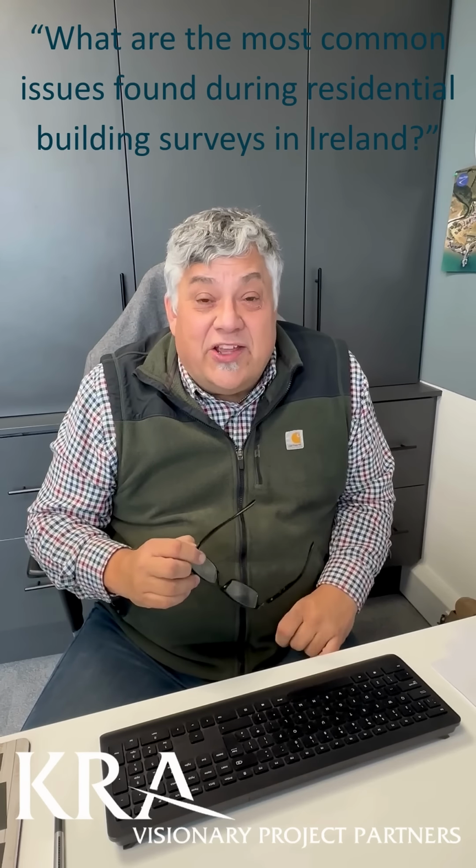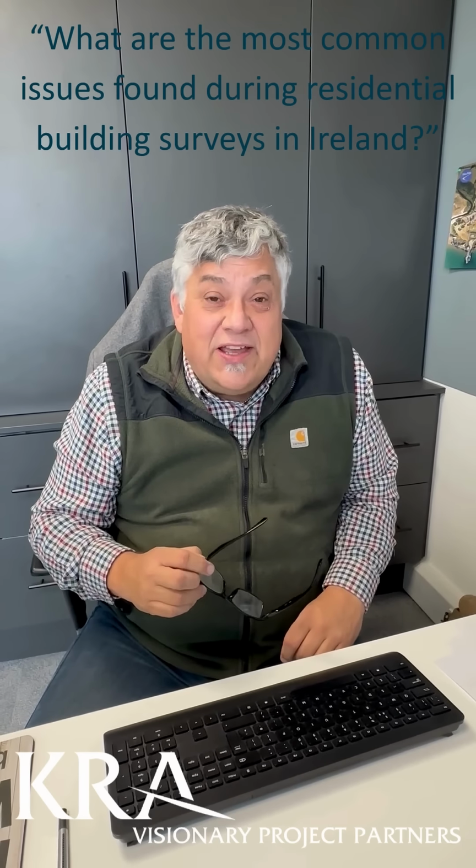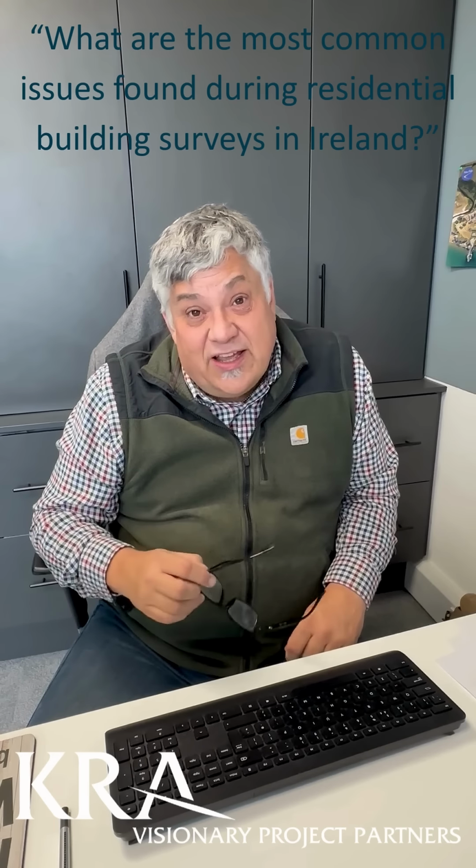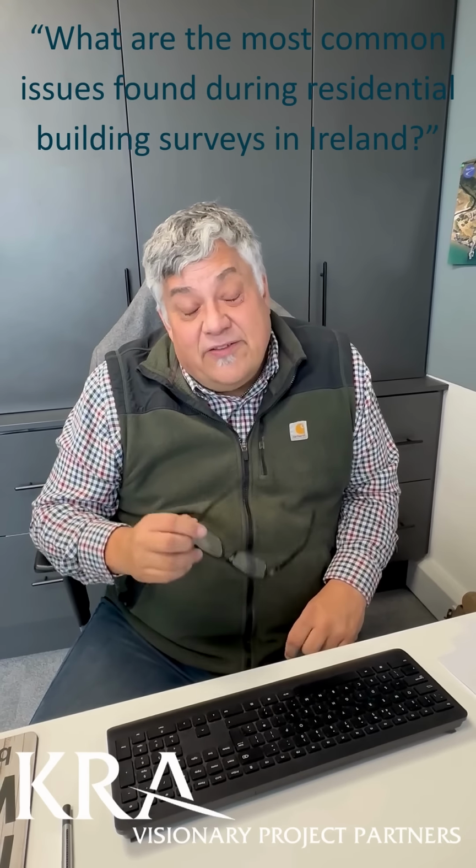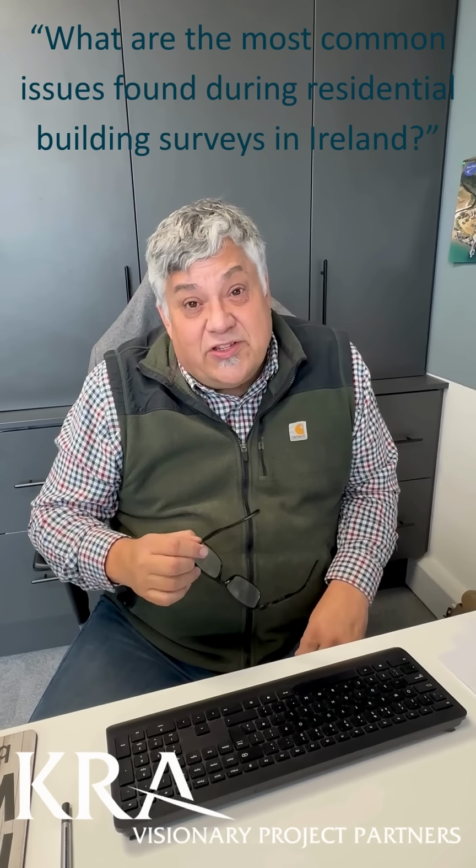There are four main issues that are most commonly found, and they're to do with how people live in a property and how they maintain a property.